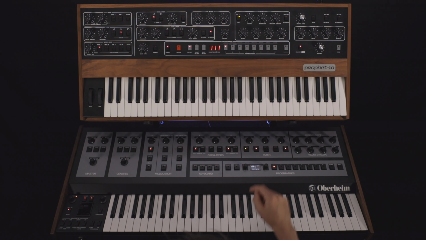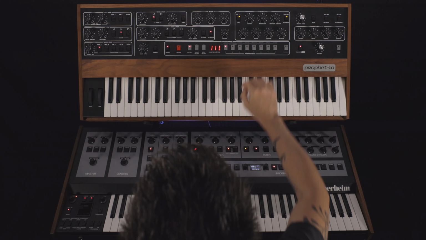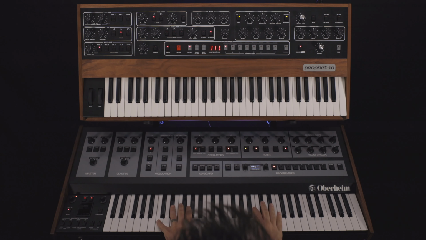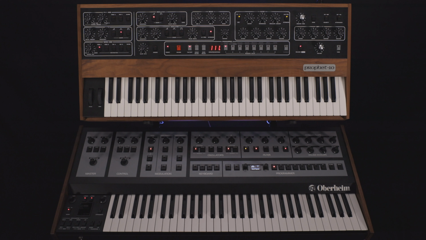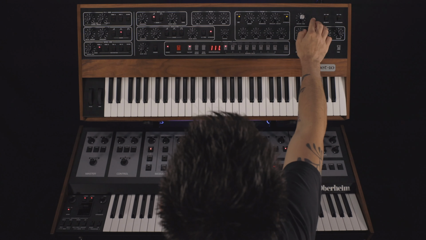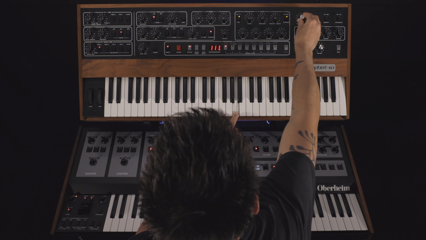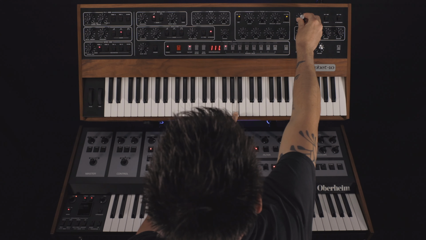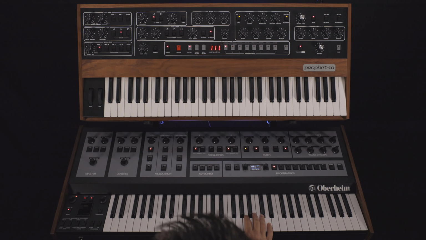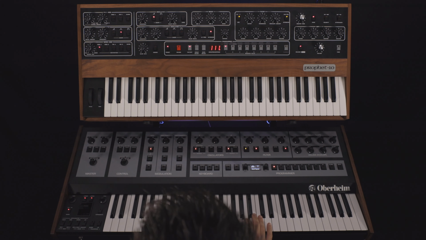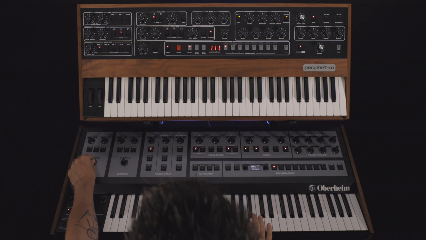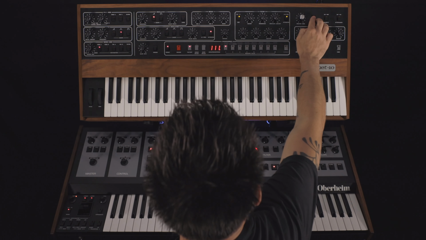You will hear they sound slightly different. Make sure to turn on full keyboard tracking on the Prophet to open up the filter all the way. The Prophet has an A440 reference, so let's master tune each synth to this. Now we are ready to get started.